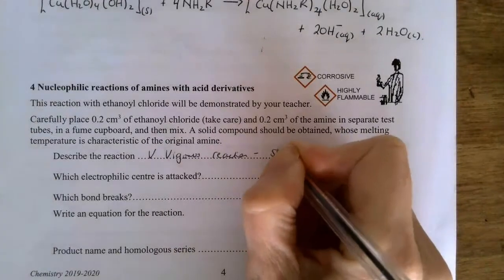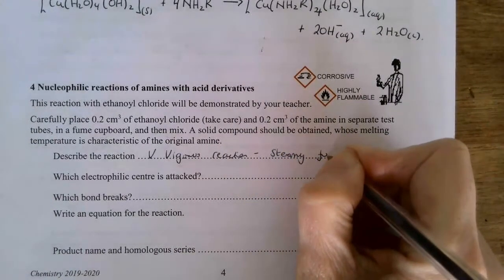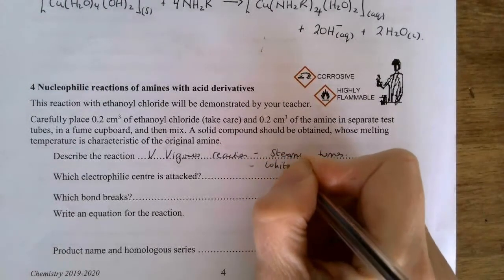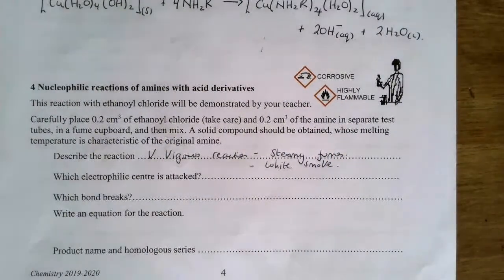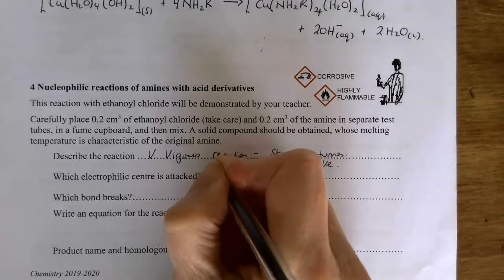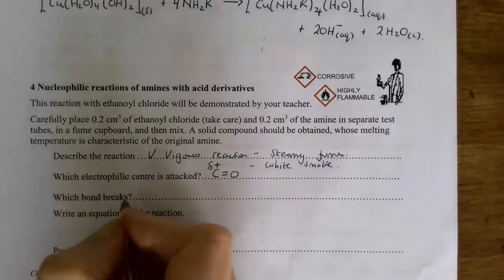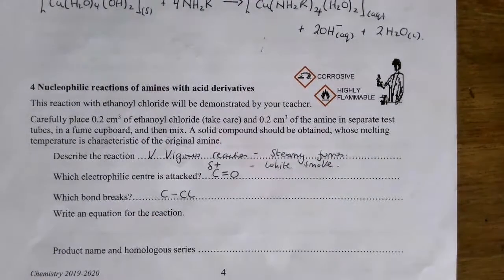And you should have seen steamy fumes followed very closely by white smoke and lots of it. The electrophilic area that is attacked is the C double bond O, because you've got a delta positive there, and you're breaking the bond between the carbon and the chlorine in the acid chloride.